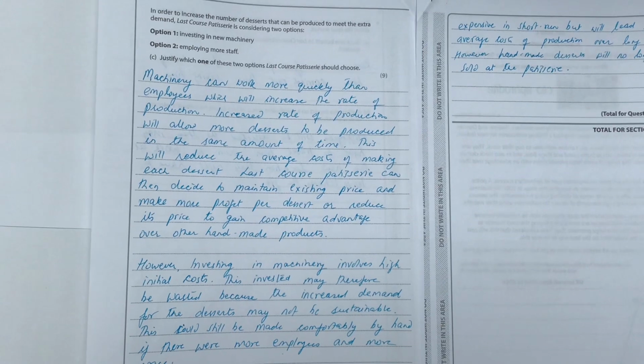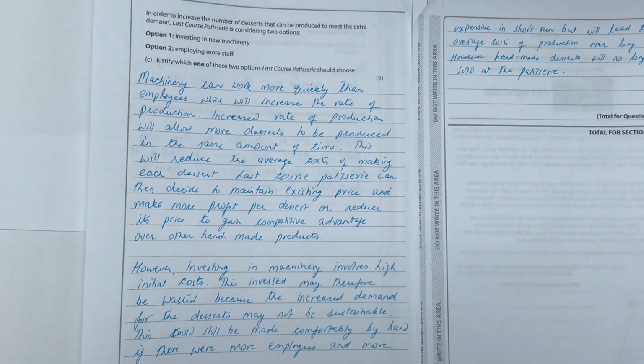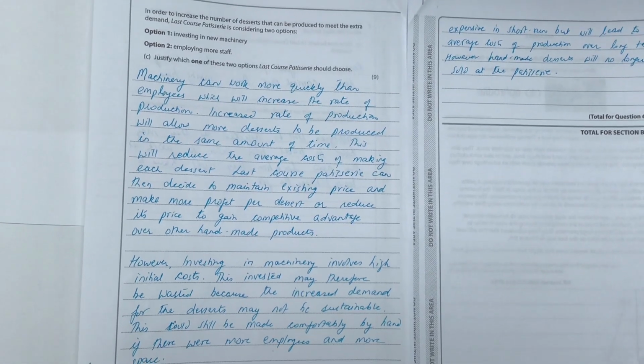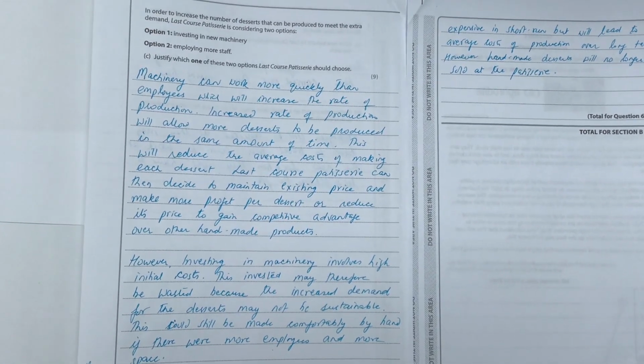So basically all the 9 markers are 2 options. You choose one option, give the positives and negatives and a conclusion of that option. One option technique is the best way to score higher marks. There is no need to talk about both the options.